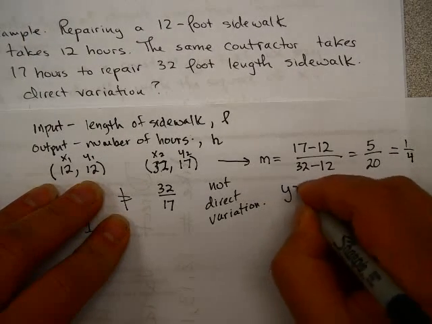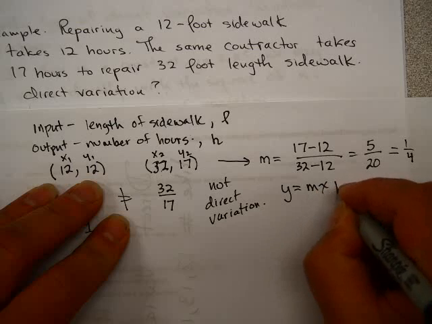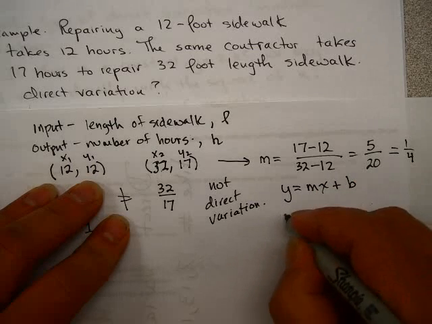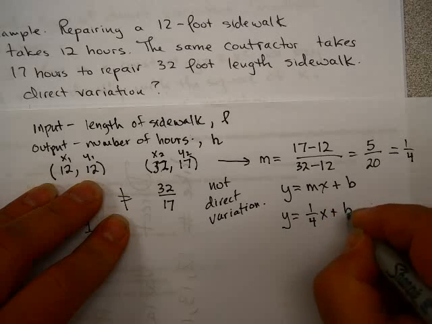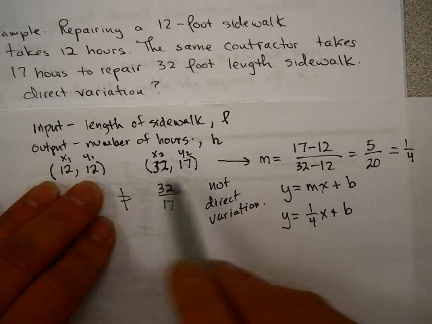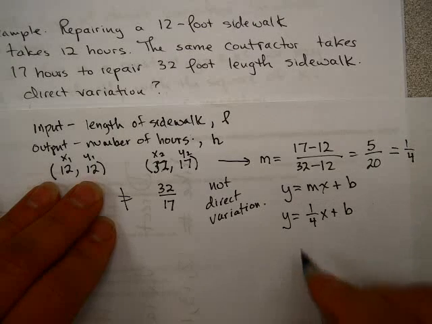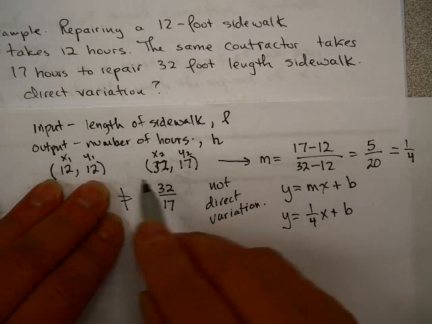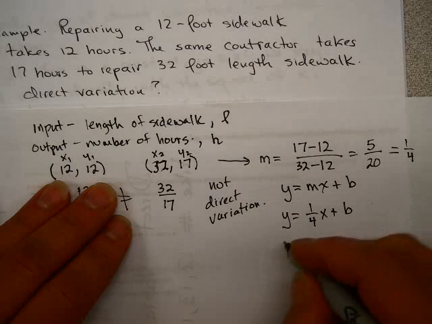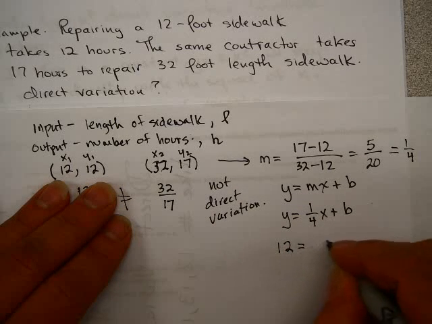And I could say y equals mx plus b if I wanted to fit a line through these points. And I'd say y equals 1/4 x plus b. Now I don't have the y-intercept here, but if I wanted to fit a line through these points, I could now plug in one of these points and solve for b. So I might just choose 12, 12.